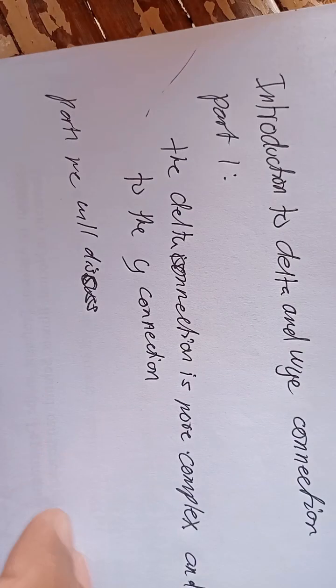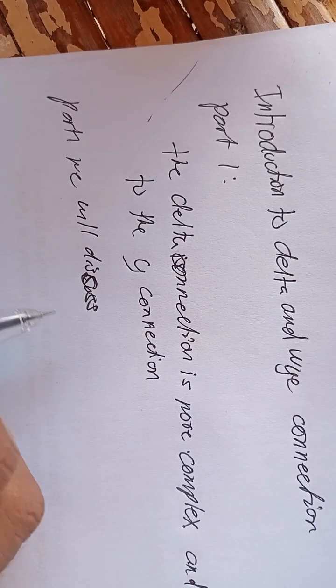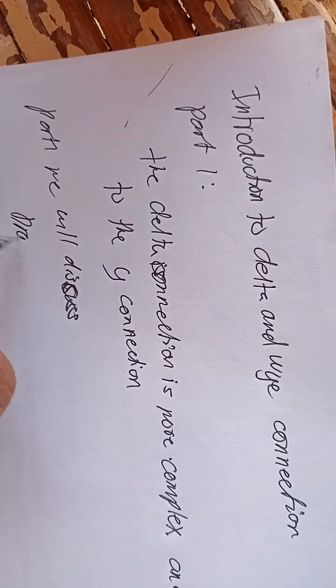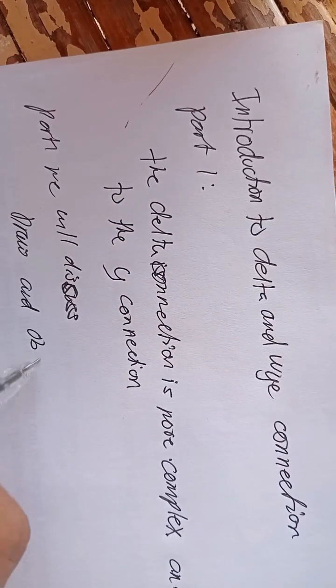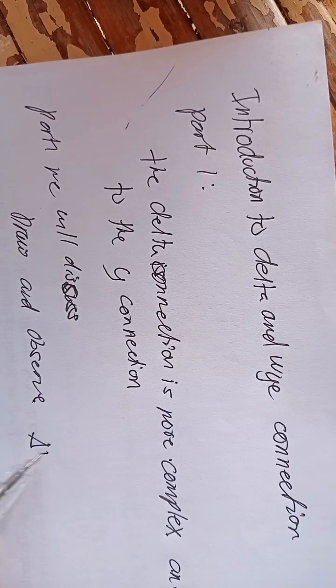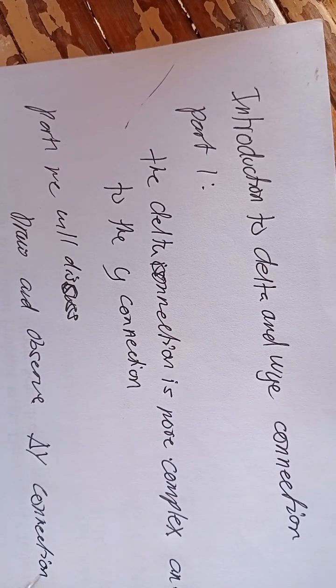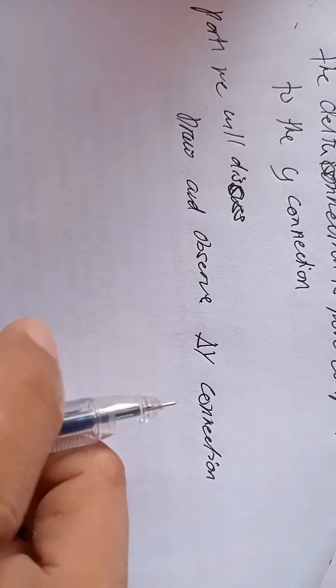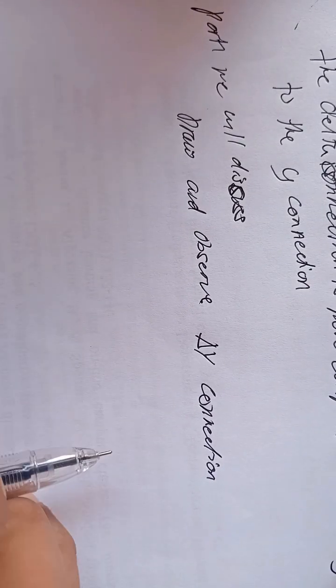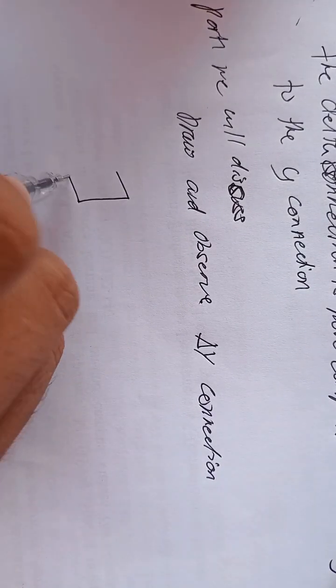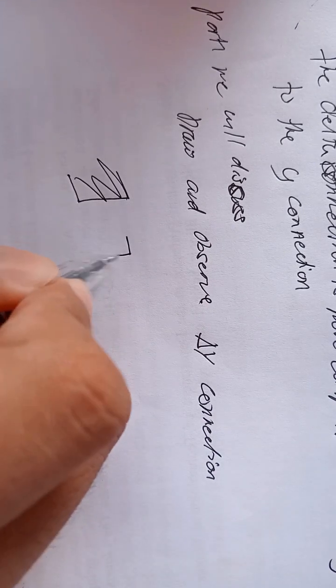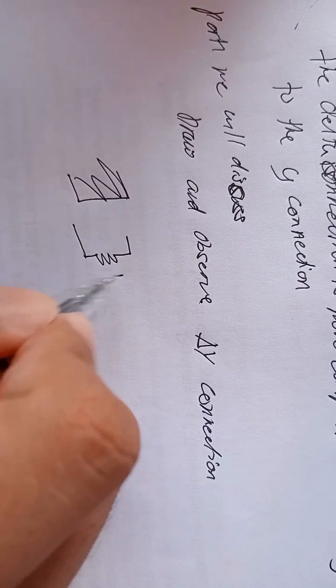So in part 1, we will discuss and try to observe and draw the delta Y connection. So let's begin with a single phase transformer with 2 windings.